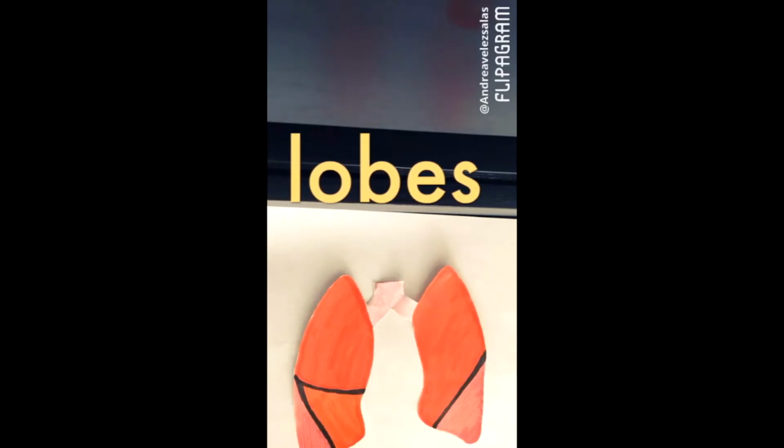Have you ever wondered how the lungs work? First, have you wondered how many lungs we have? You will be saying, obviously two, right? But do you know how they are divided? Well, they are divided into lobes. And do you know how many lobes each lung has?